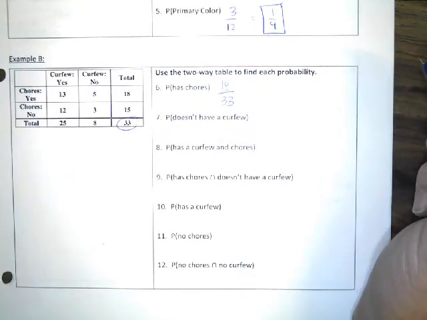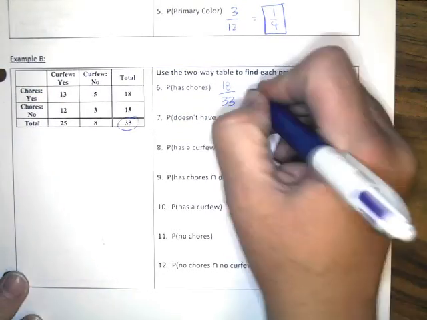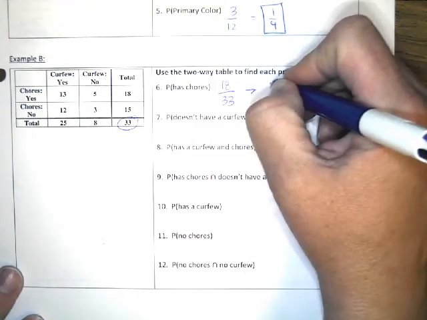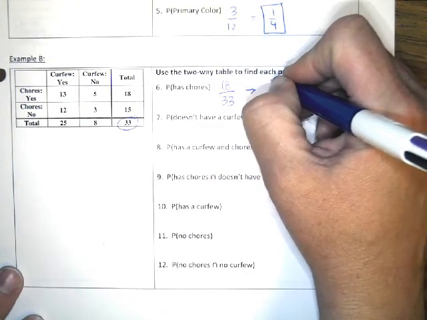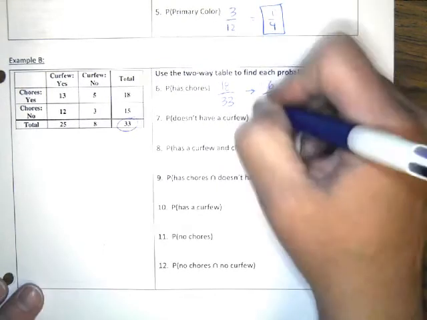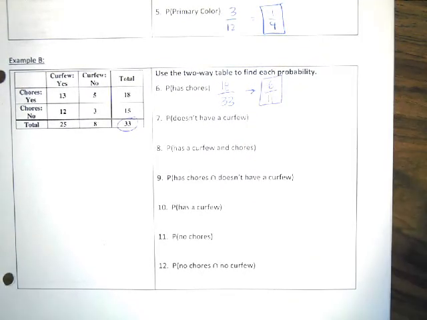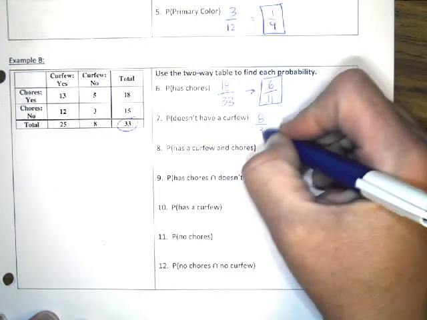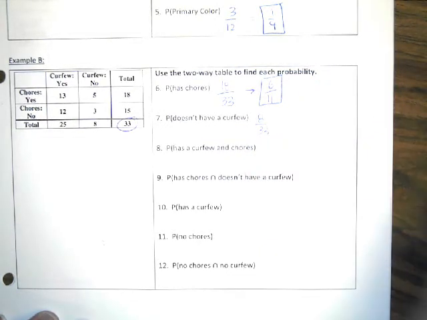And does that simplify? Well, both are divisible by 3, so 6/11. Okay. Doesn't have a curfew, so the probability that there's no curfew is 8 out of 33. That can't simplify, so we're good.